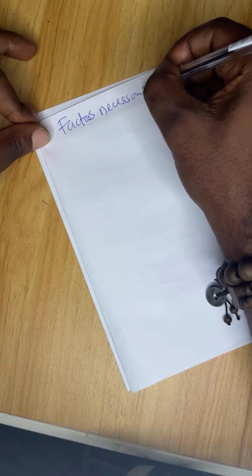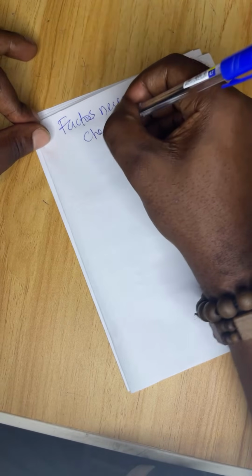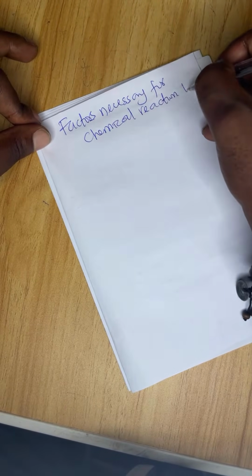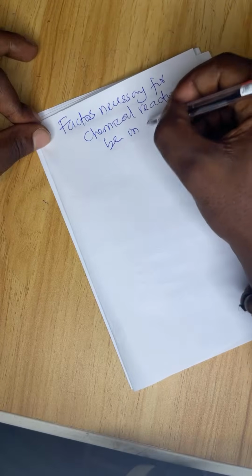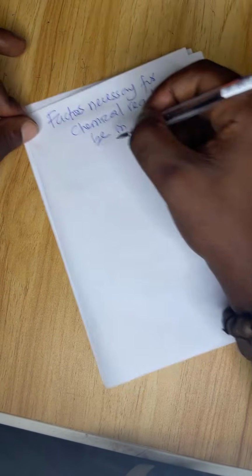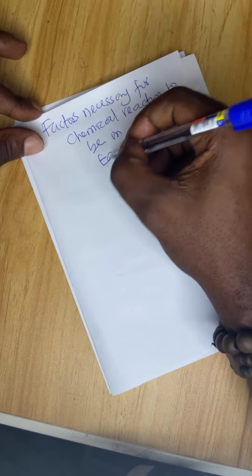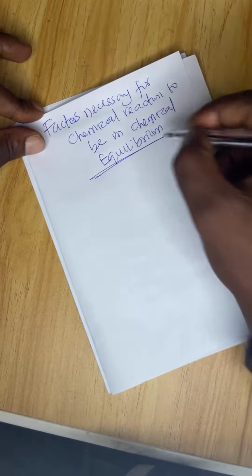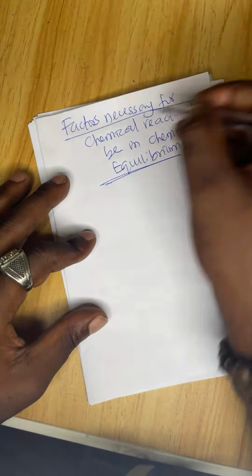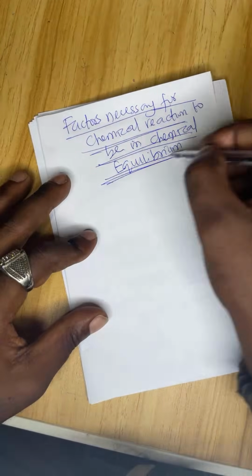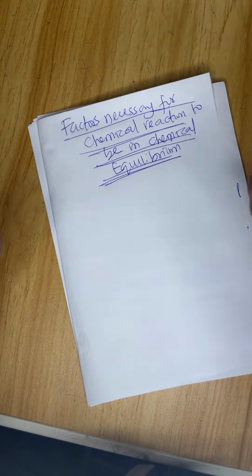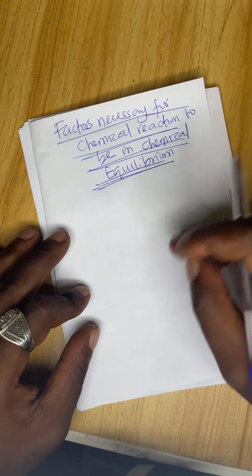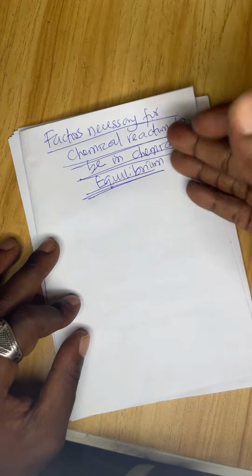necessary for chemical reaction to be in chemical equilibrium. We've already established the fact that there must be a chemical reaction for it to have chemical equilibrium. Now, what is the factor responsible for that to happen?